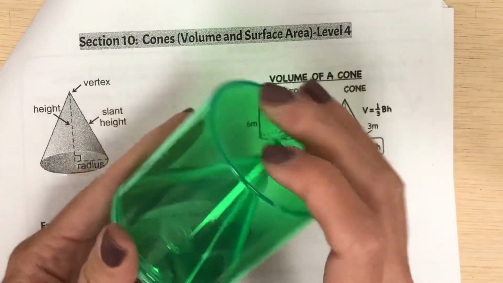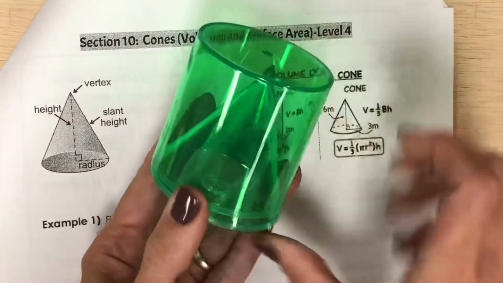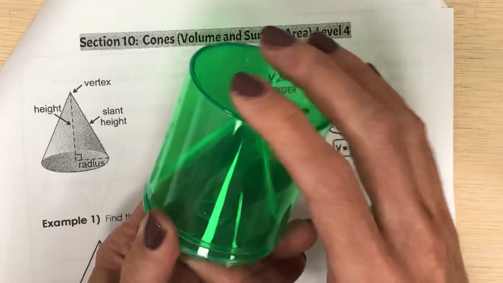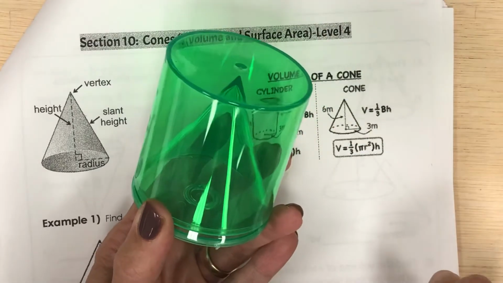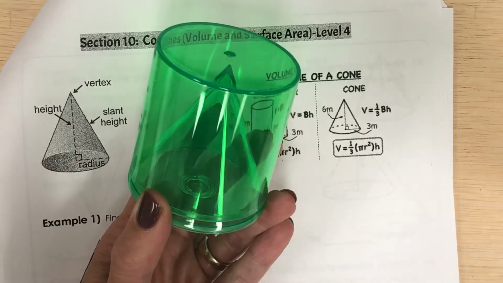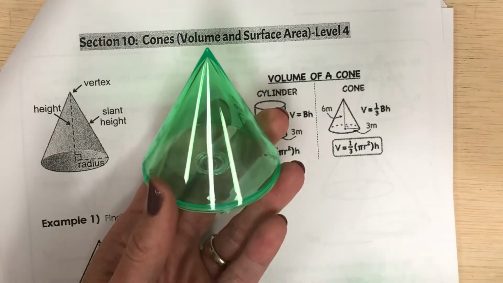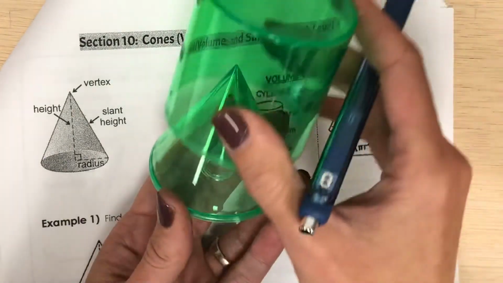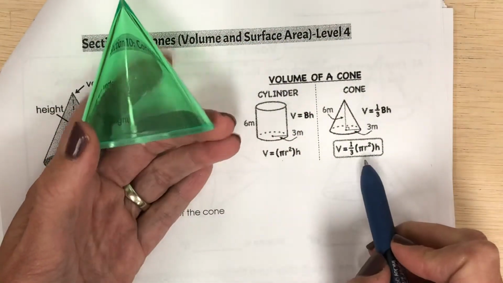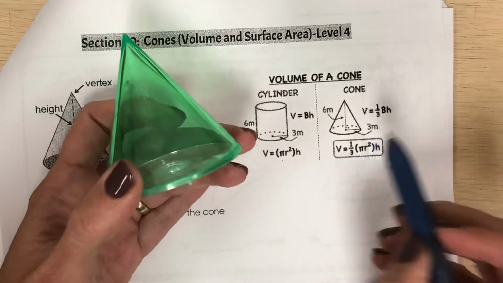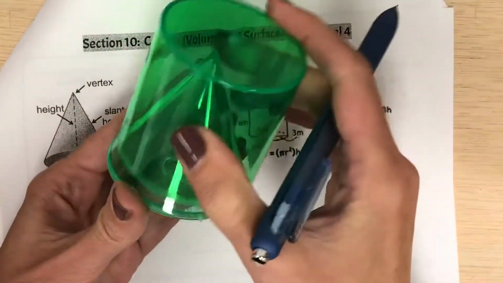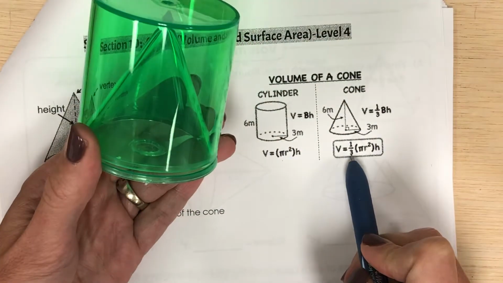So if I were to put these in here, these almost fit perfectly. You can see that the cone will fit perfectly, not in this case, but it will fit perfectly inside the cylinder. It's actually a third of the volume of the cylinder, which is kind of fun. So basically the volume of a cone is just a third of the volume of the cylinder that it would fit into. So that would be the area of the base, so pi r squared. So there's your pi r squared, there's your base, times your height. That's the formula of the cylinder that it would fit into. And then you're just going to divide it by 3 or multiply it by a third.